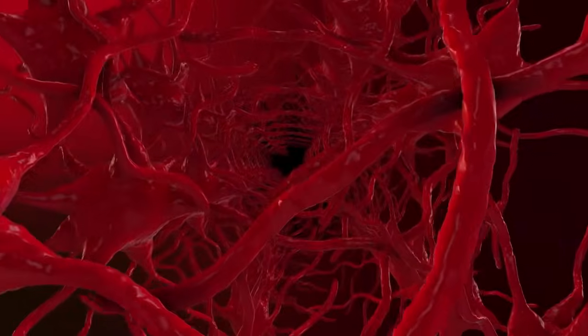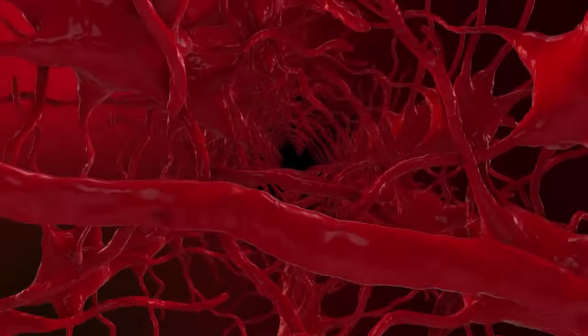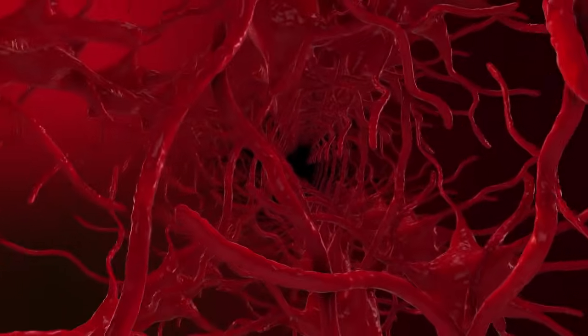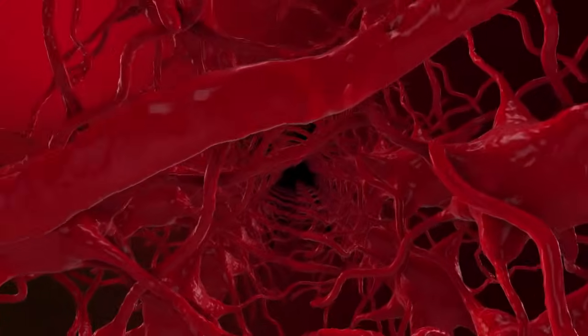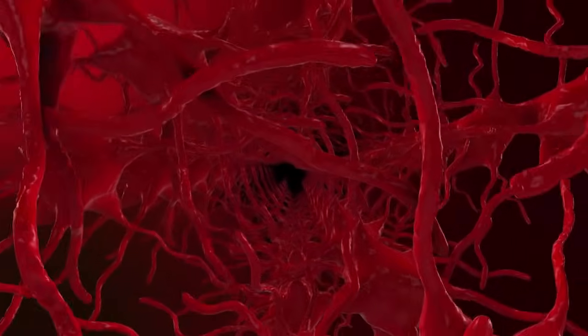The superior and inferior vena cava are the main veins of the body, and they carry blood from the head, arms, and upper body to the heart. The pulmonary vein carries oxygenated blood from the lungs to the heart.